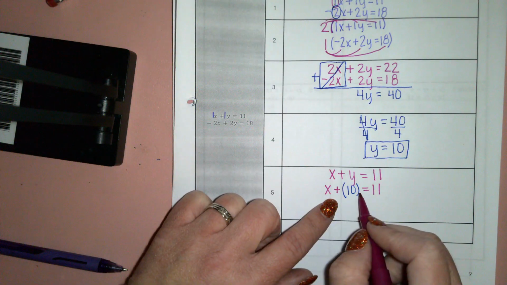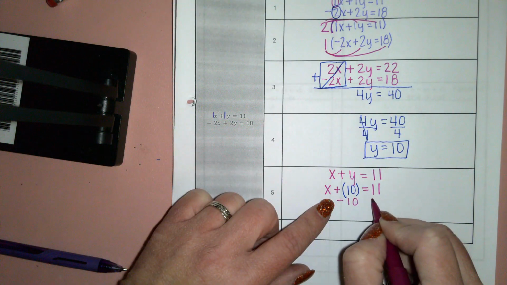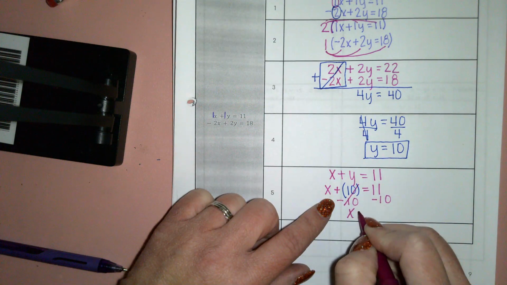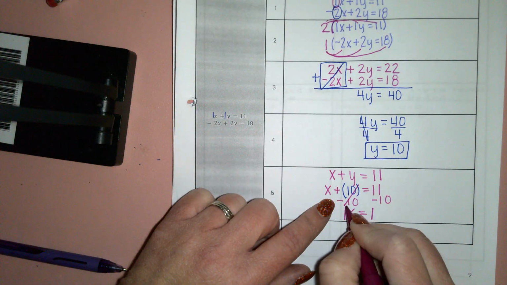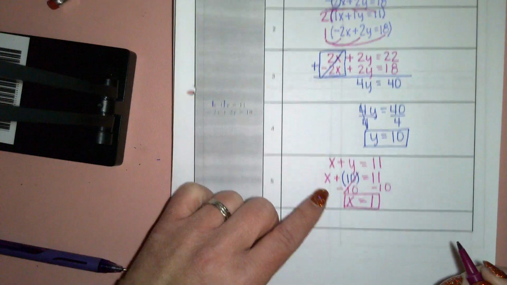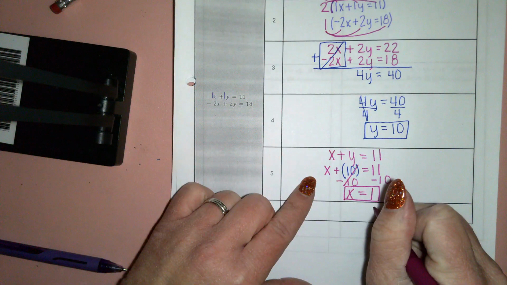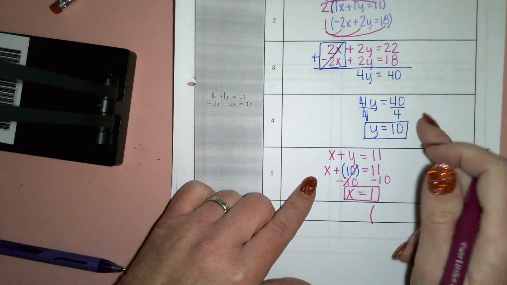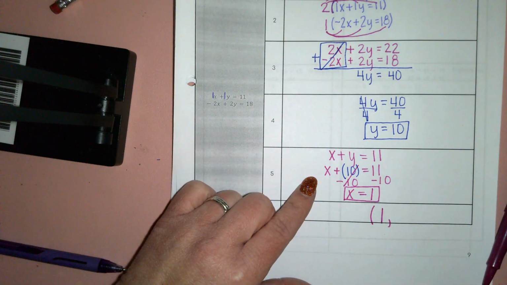Now, we're going to solve this thing for x. So we must subtract 10 from both sides. My 10's cancel. We're left with x is equal to 11 minus 10 is 1. That's my second important piece of information. Now you write it as an ordered pair. So my ordered pair is x and then y. No matter which way that you solved it first, it's always x and then y. So it's 1, 10.